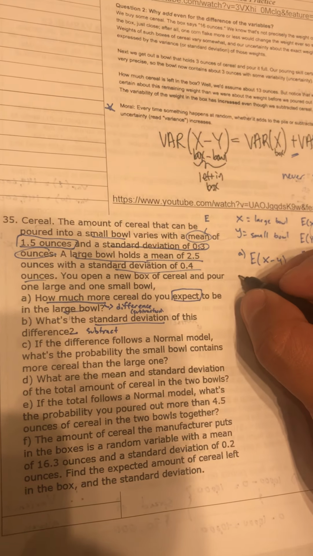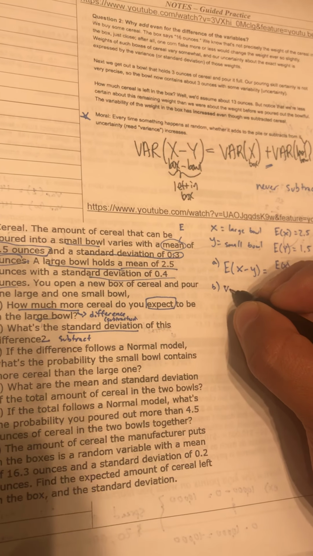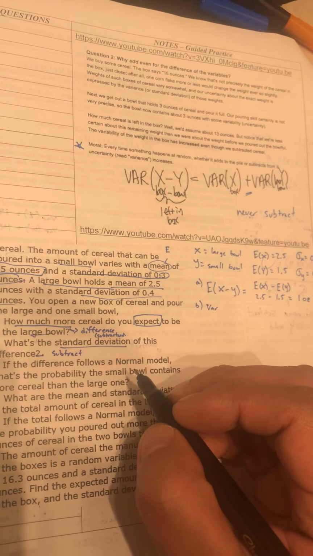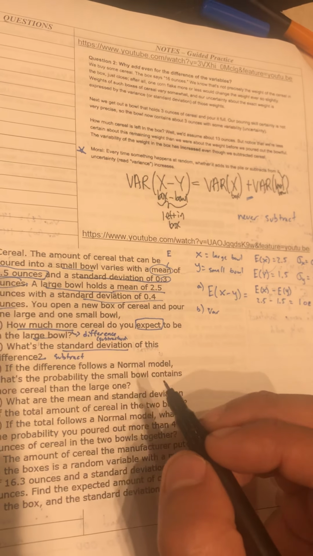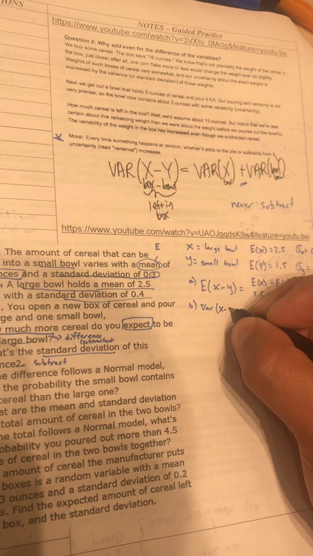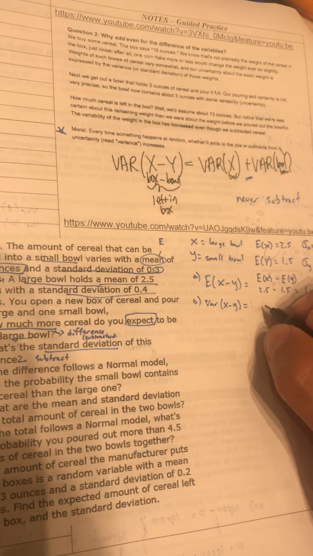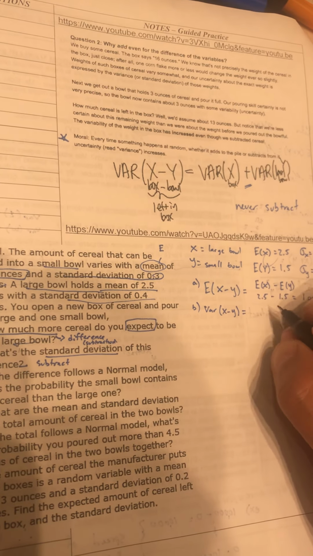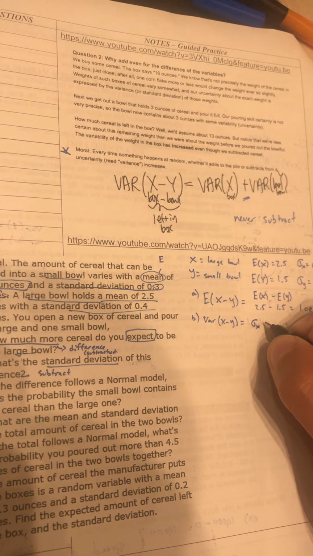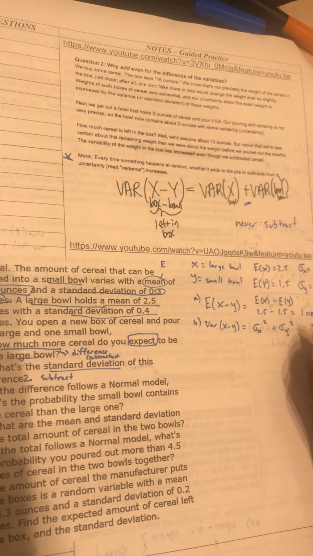Okay. So now we're in B, finding the standard deviation. Remember, standard deviation from our formula is the square root of the variance. So the variance of x minus y is equal to, now we're taking the variance of the small. So how do you write this? Standard deviation of your x squared plus standard deviation of your y squared.